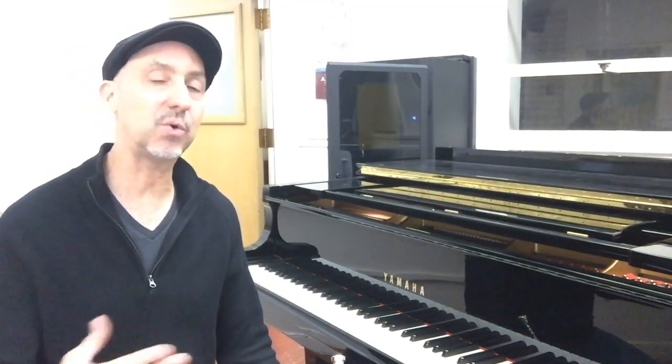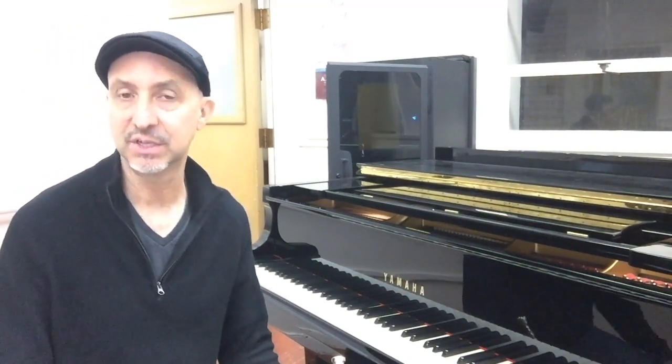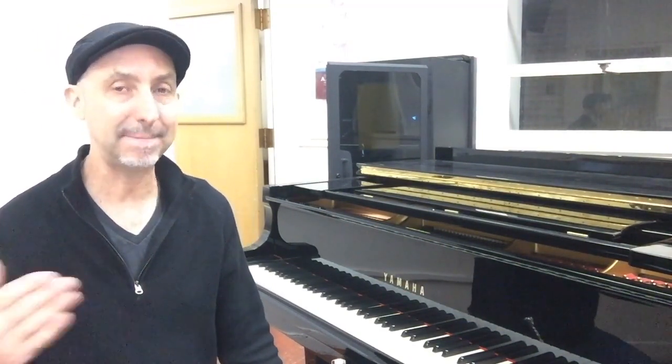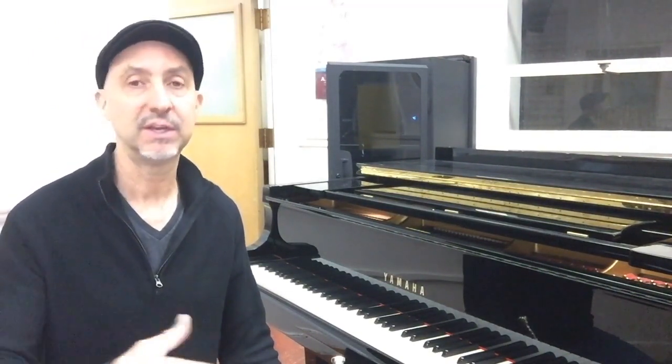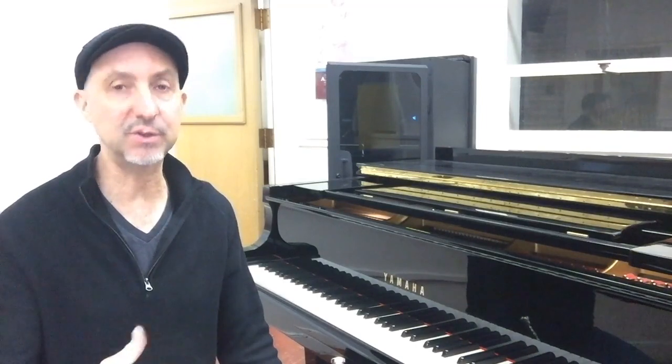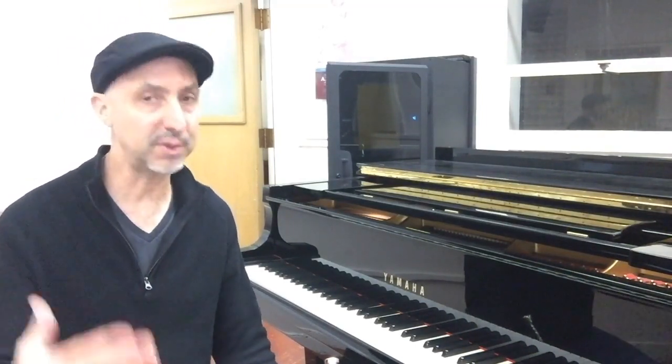So let's look at what chords you might want to play these patterns and these pentatonic scales over. You can play the major pentatonic over any major chord. And vice versa, you can play any minor pentatonic over any minor chord, for the most part.